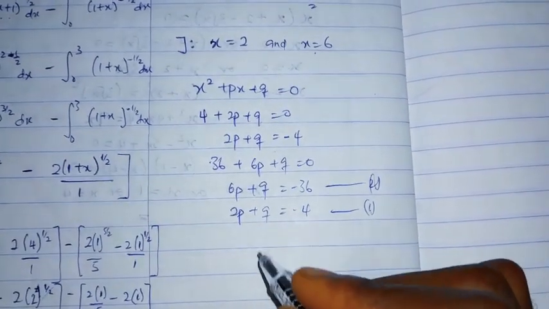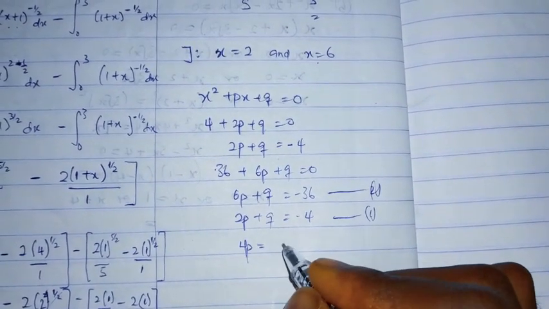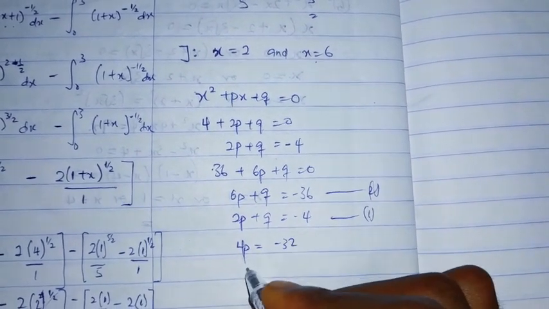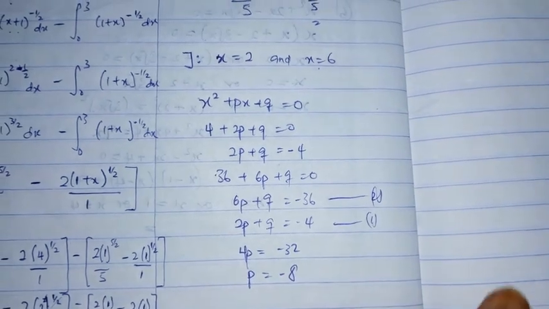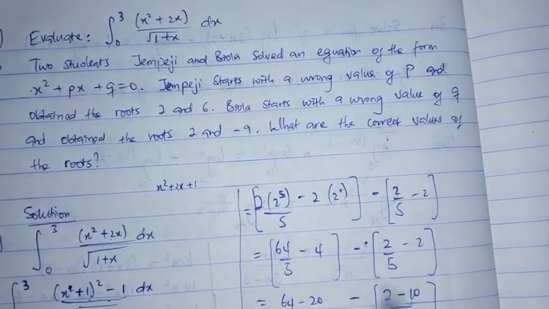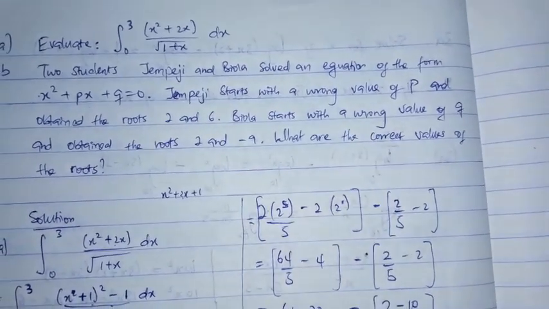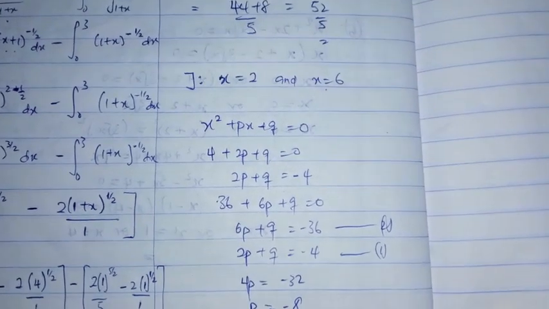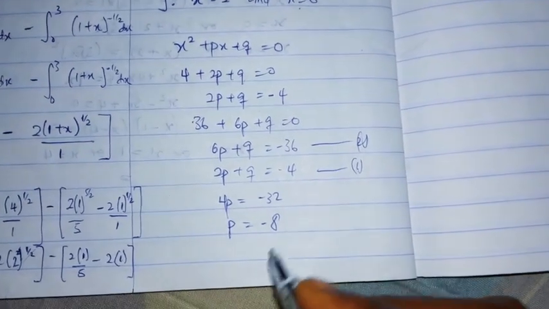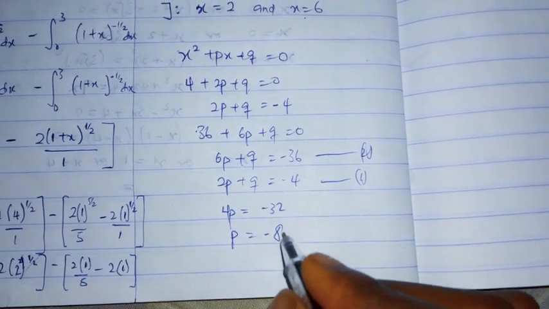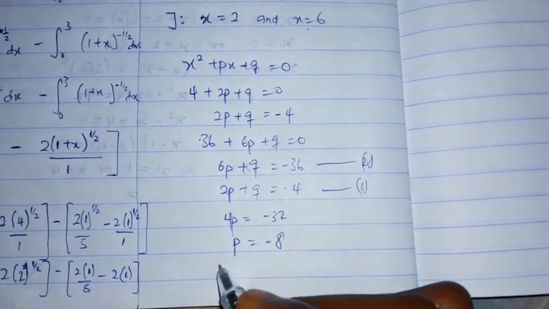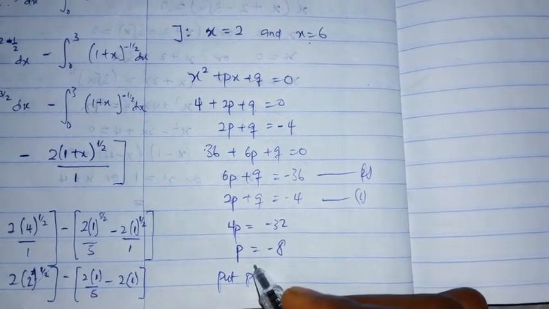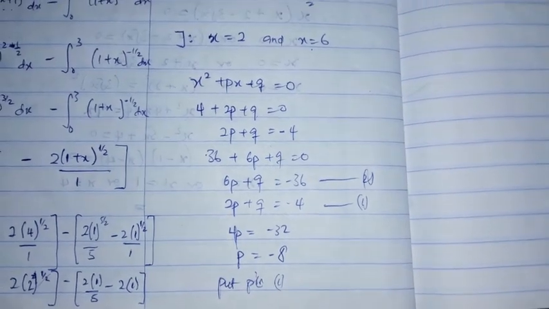Now from here, eliminating q, this becomes 4p equals minus 36 minus minus 4. That's minus 36 plus 4, which is minus 32. My p is equal to minus 8. Now, remember the question. It says Jimpenji started with a wrong value of p. And I got my p to be a negative value. So it means my q should be positive, relatively. So let's try and see if the answer is going to be positive. If p is minus 8, putting p in equation 1.